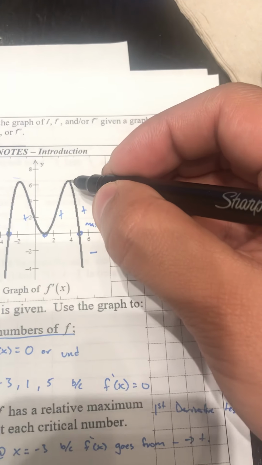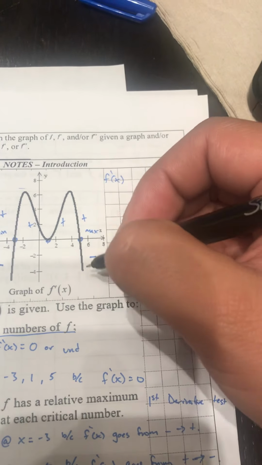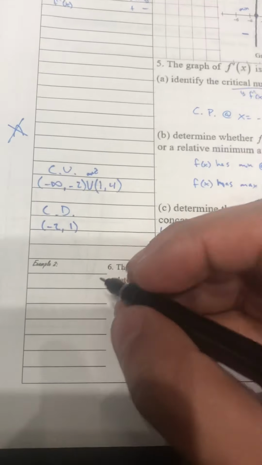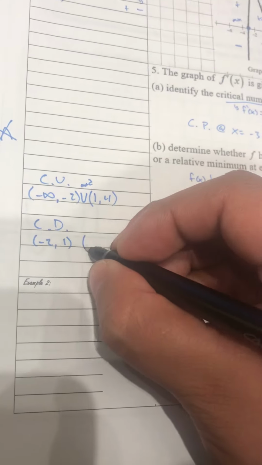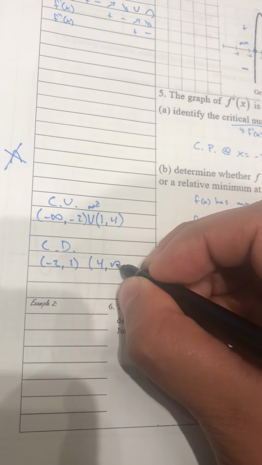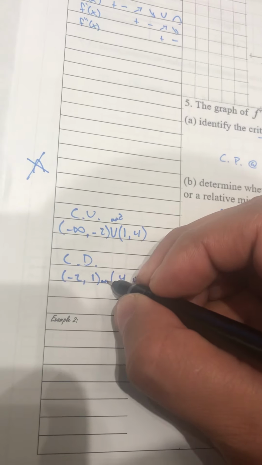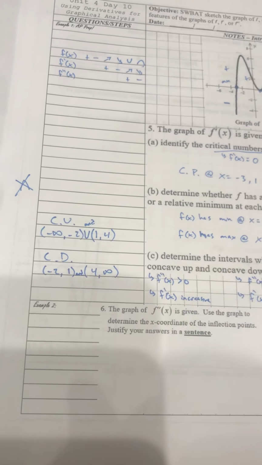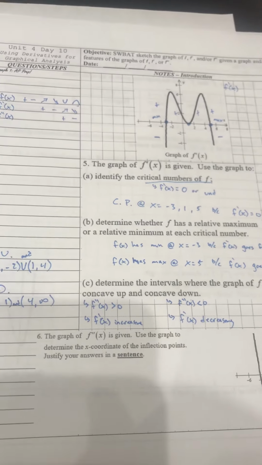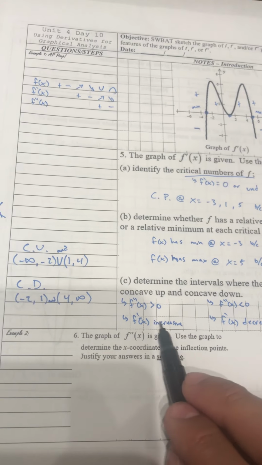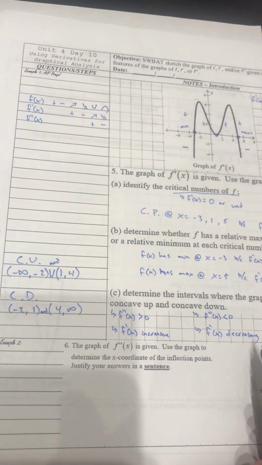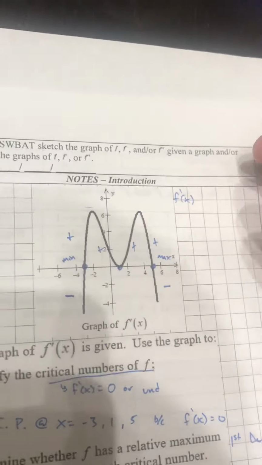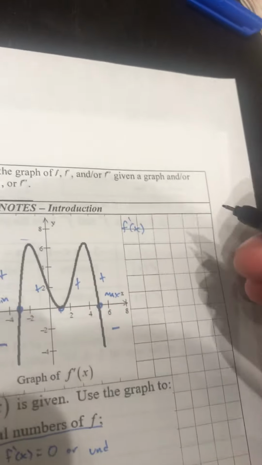And then the last one, from 4 to positive infinity, the derivative is decreasing. That's where it's concave down, from 4 all the way to infinity. Okay, so that's the answer to C. Make sure you write the explanation, because the first derivative is either increasing or the first derivative is decreasing.